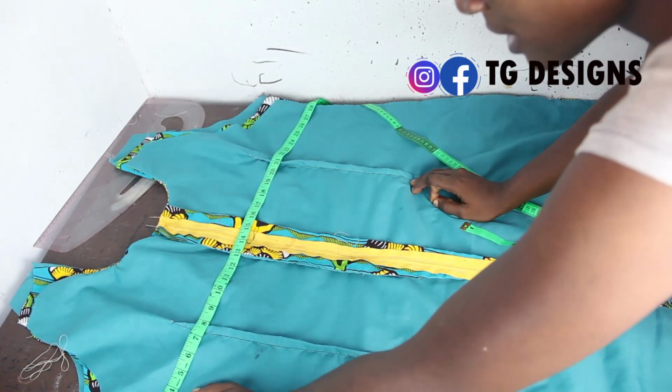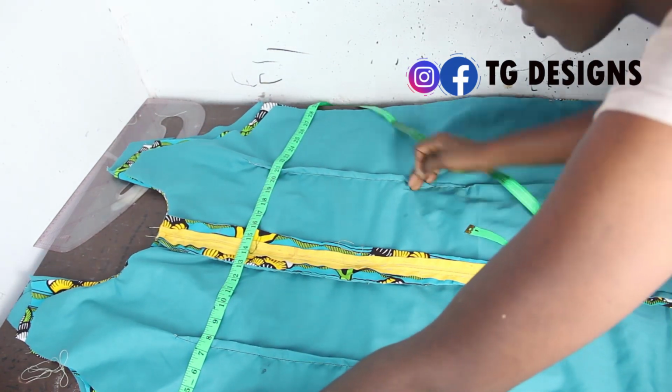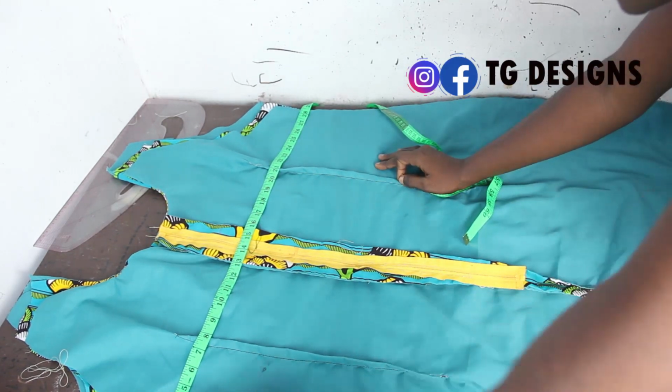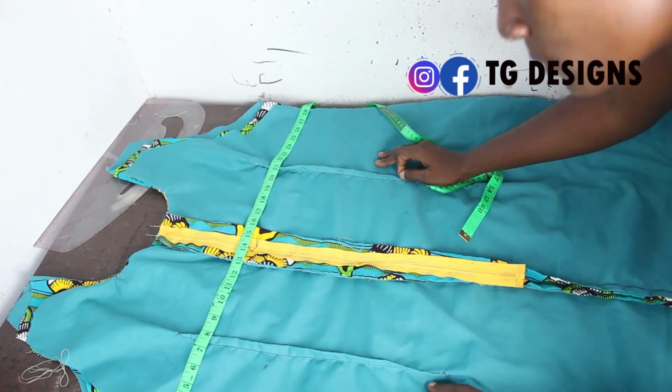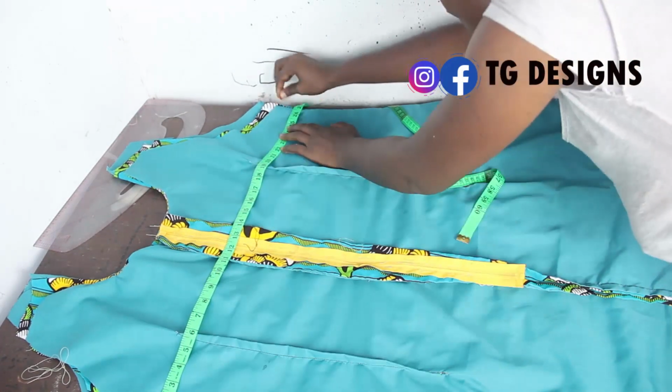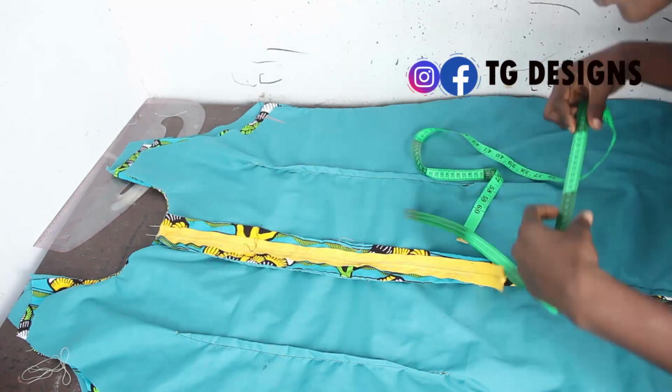So our bust measurement is 50 inches divided by 2. You have 25. Check out what you have here. I have 27 inches. It means I have 2 inches extra. I'll go ahead and mark 1 inch on this part, and I'll also mark 1 inch on this part.